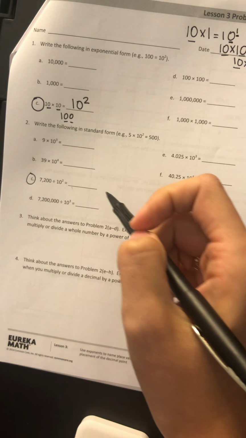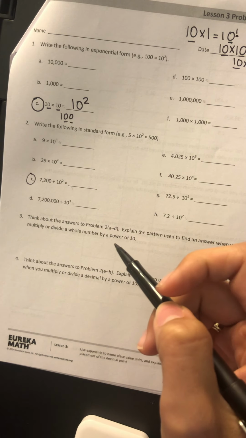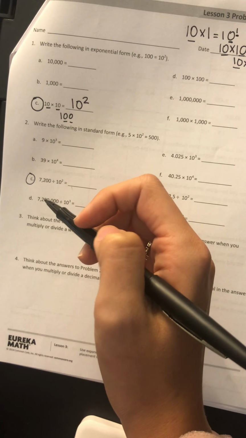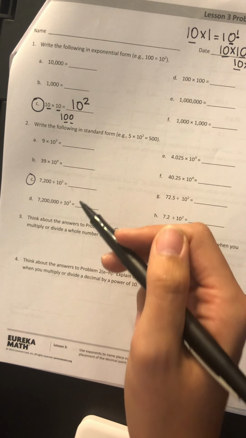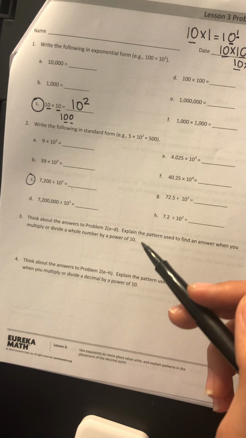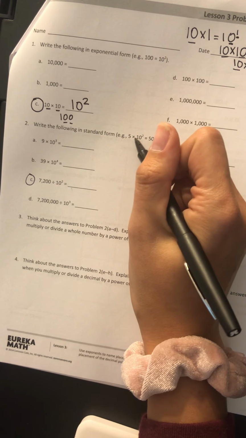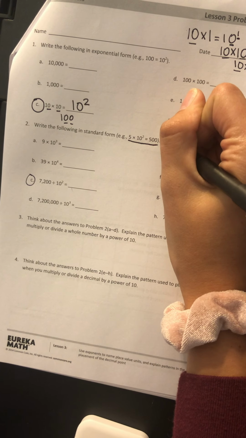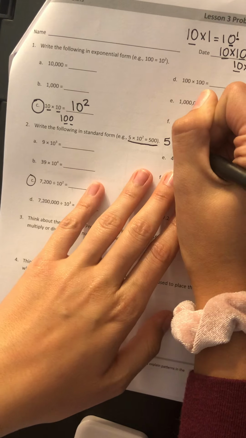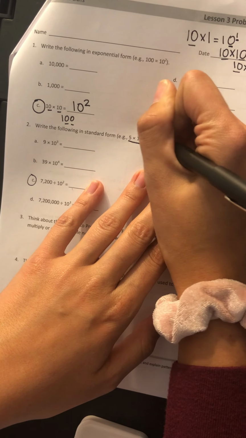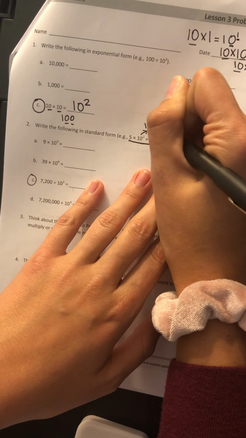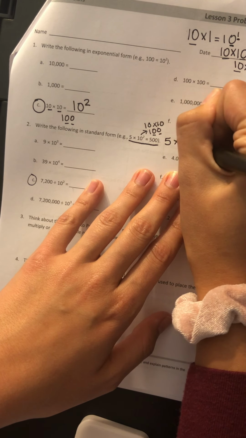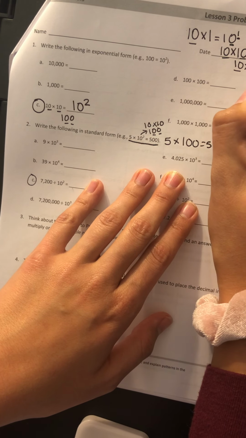This next one, it says write the following in standard form. So I first have to figure out what I'm dividing by, and then I have to find the answer. So the example they gave here is 5 times 10 squared equals 500. To do the work for that one, you would do 5 times 10 squared, and 10 squared equals 100 because it's 10 times 10. Again, 2 zeros, so 5 times 100 equals 500.